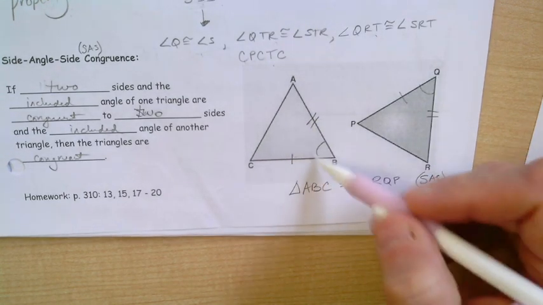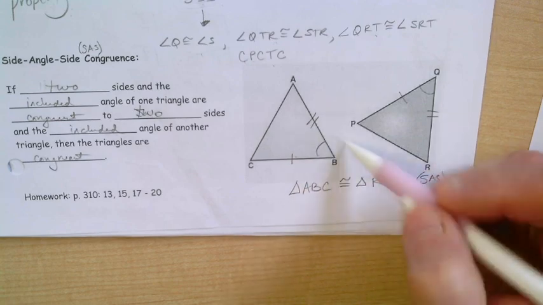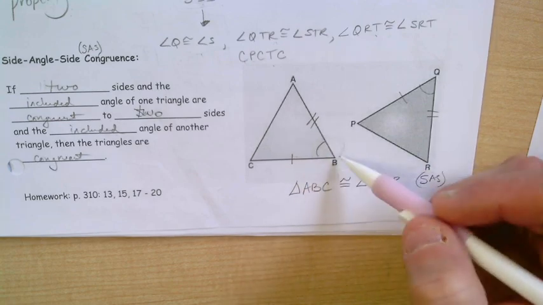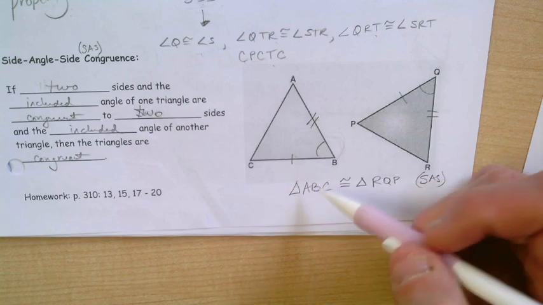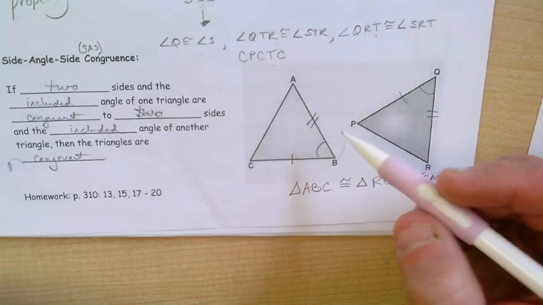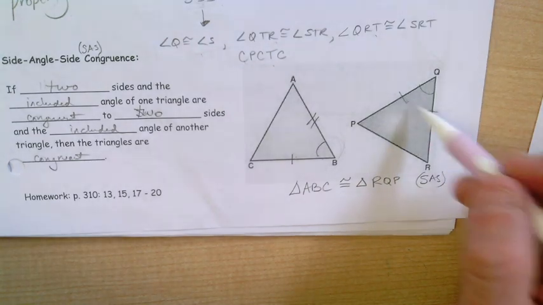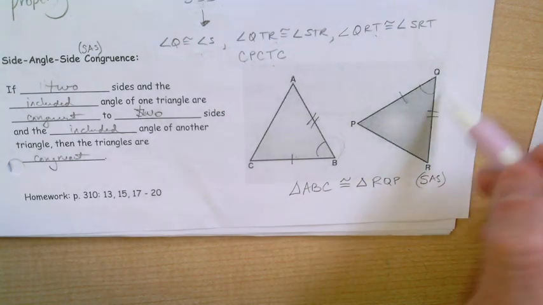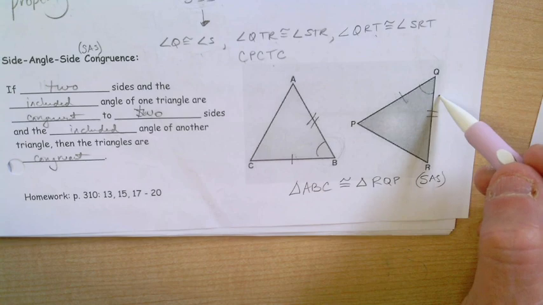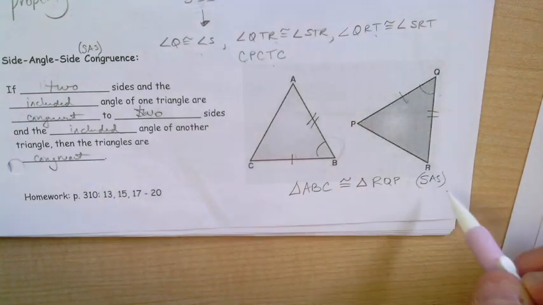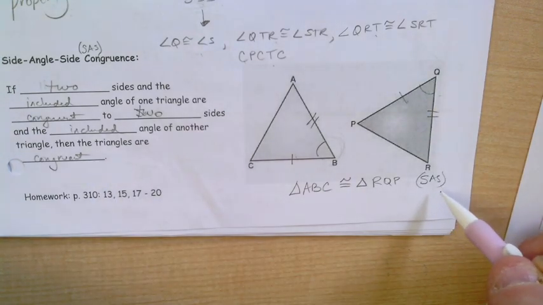The included angle has to be the angle between those two sides. If it's not between the two sides, it's not included between them, okay? So if two sides and the included angle of one triangle are congruent to two sides and the included angle of another triangle, then the triangles are congruent. Again, this is by side, angle, side, okay?